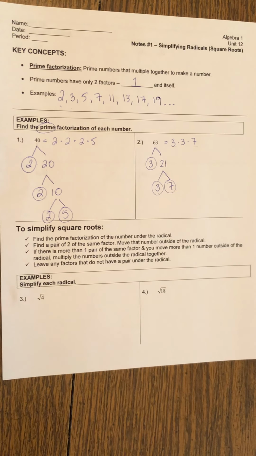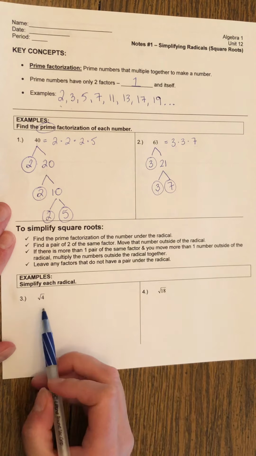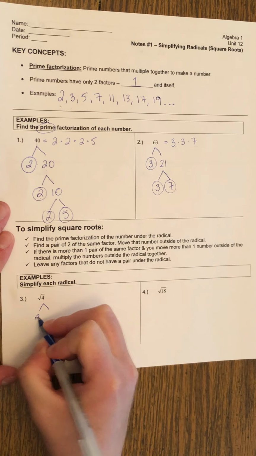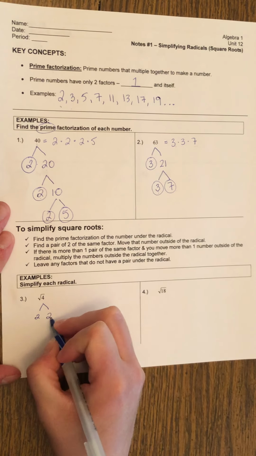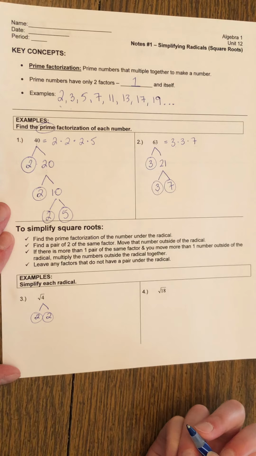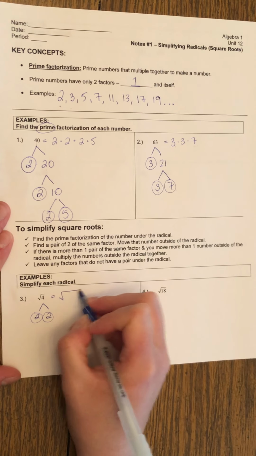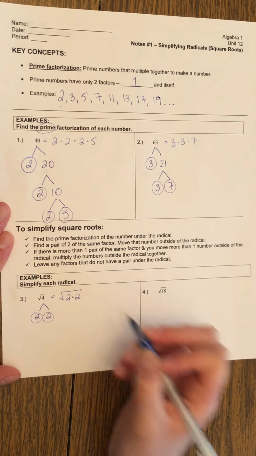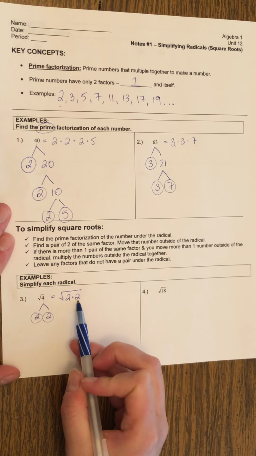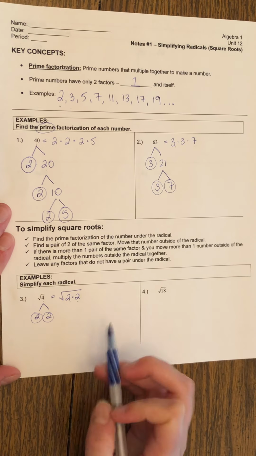So for number 3, I'm going to start by finding the prime factorization of 4. I know it's even, so I'm going to divide it by 2. And 2 times 2 gives me 4. And both of these numbers are prime. So we're starting off with a very quick one. So under the radical, I could change 4 to 2 times 2. And a pair always means 2.